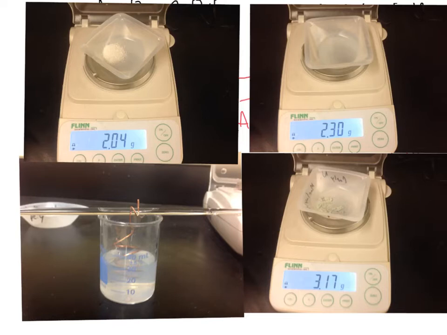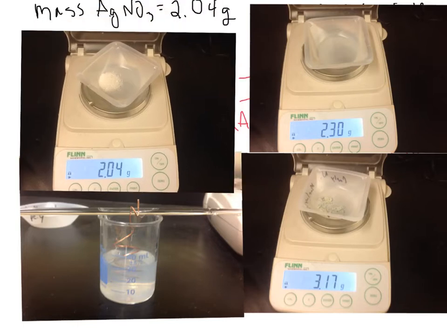So on the right, what I've shown is we've massed an empty weigh boat. We've then collected the silver and dried it. So this is the silver precipitate collected in the reaction. And so the mass changed from 2.30 grams in the empty weigh boat to 3.17 grams. Alright, so let me move some of this out of the way and we'll see what's important here.